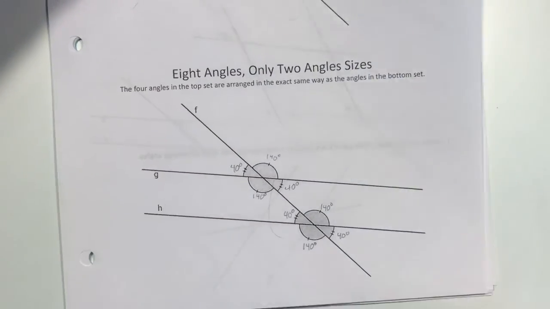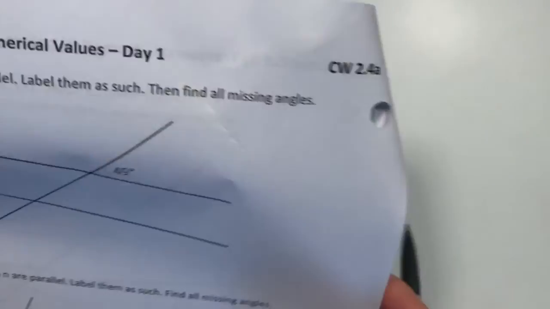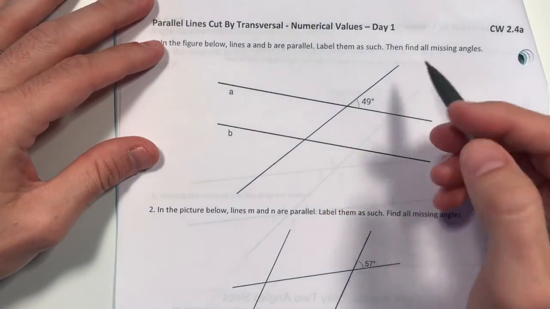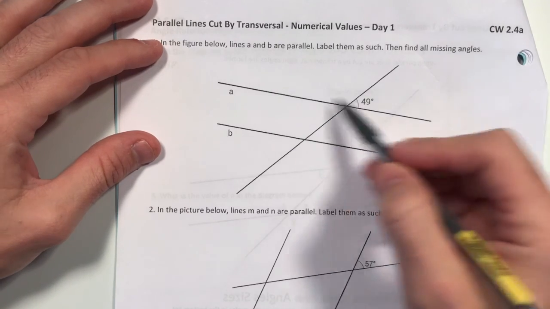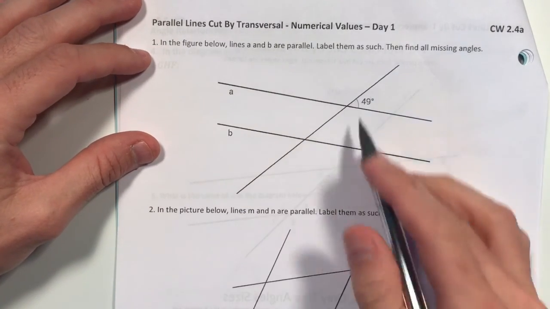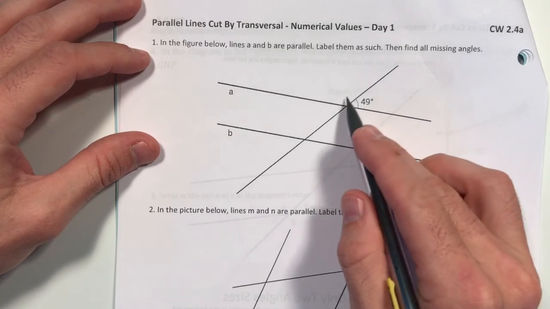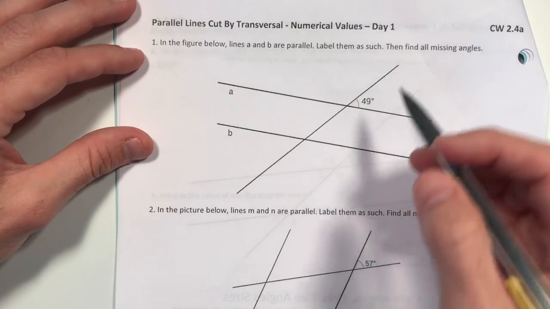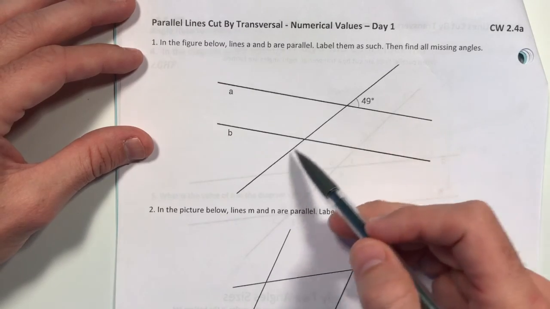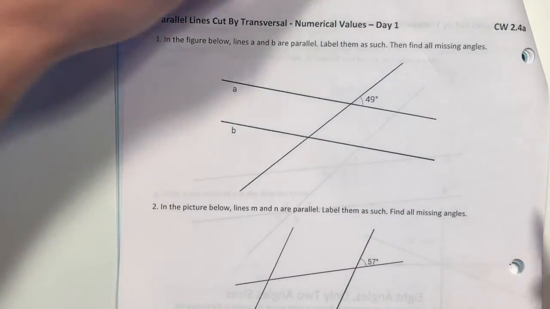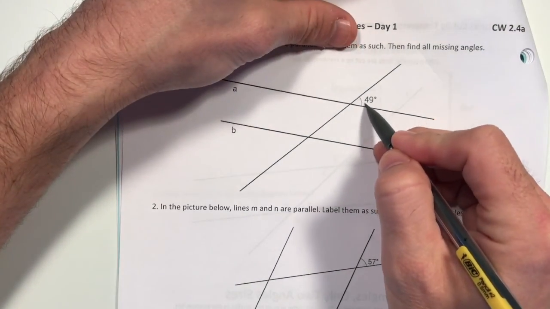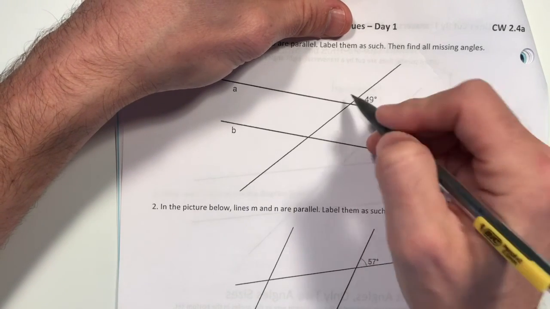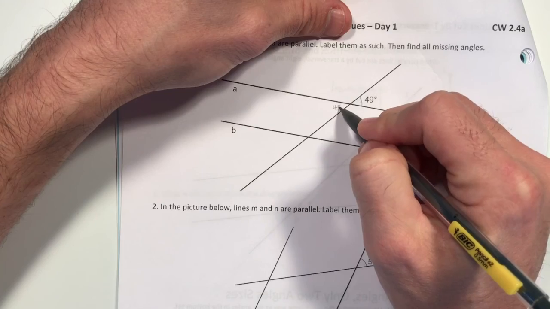Okay, so moving to the next page, now we're going to be asked, this one here is 2 parallel lines cut by a transversal, and it gives us the measure of one of the angles, 49, and it asks us to find all of the other 7 angles. So in this first example, this 49, we can see by vertical angles the one right across from it is also 49.